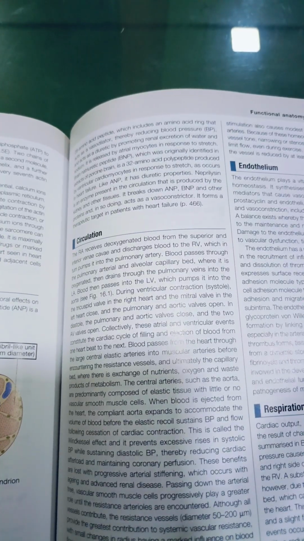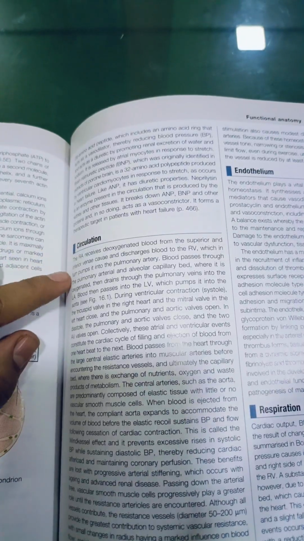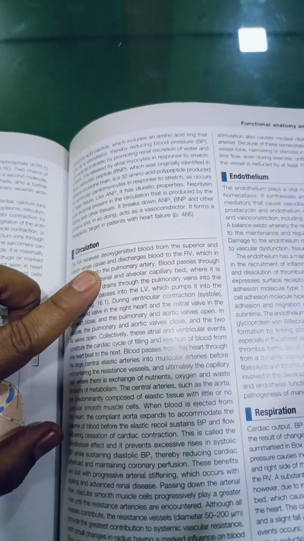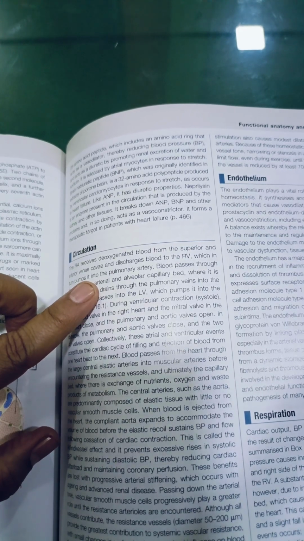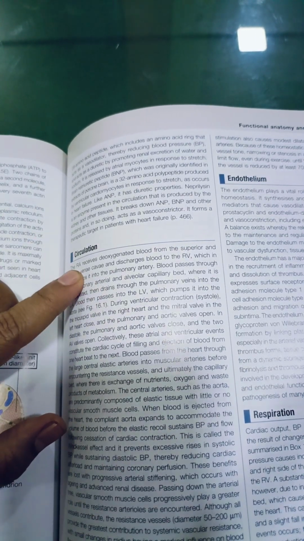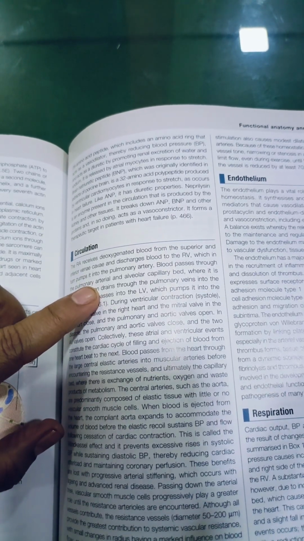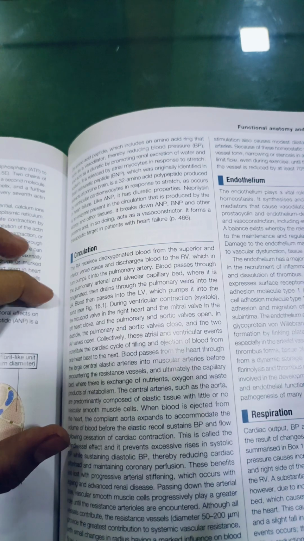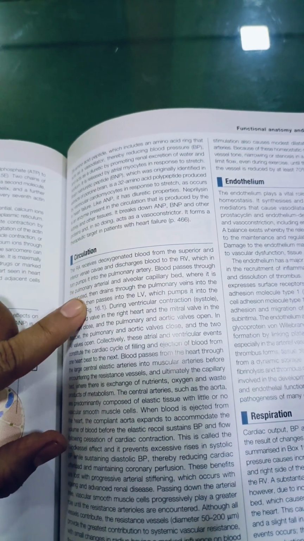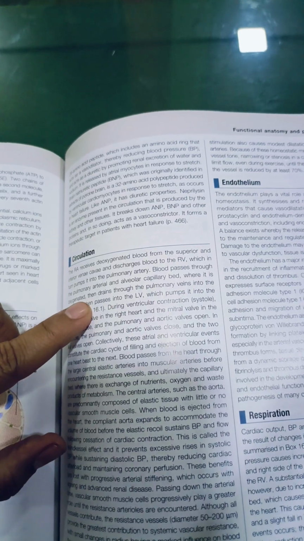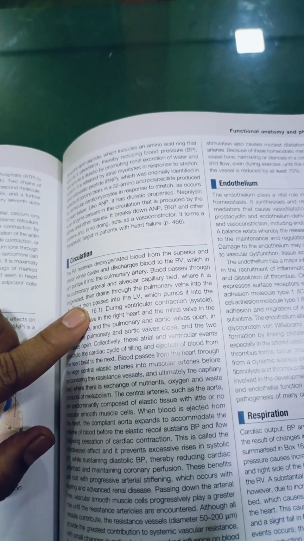Now, how does this circulation happen? The right atrium receives deoxygenated blood from the superior and inferior vena cava, and this blood is pumped into the right ventricle, which then goes to the pulmonary artery. Blood from the pulmonary artery is oxygenated in the alveolar capillary bed.